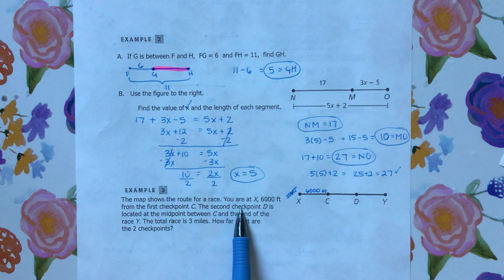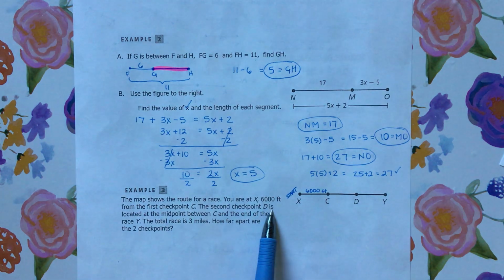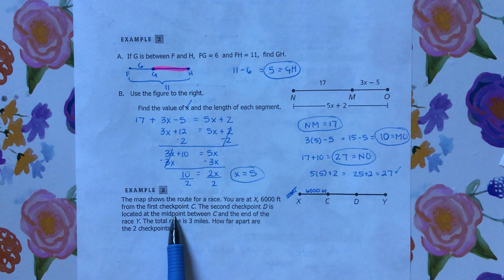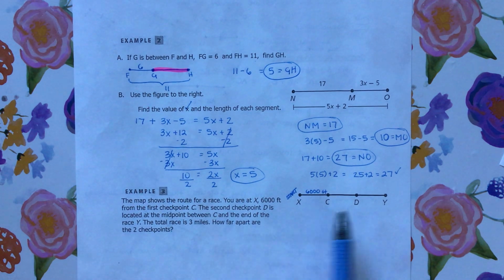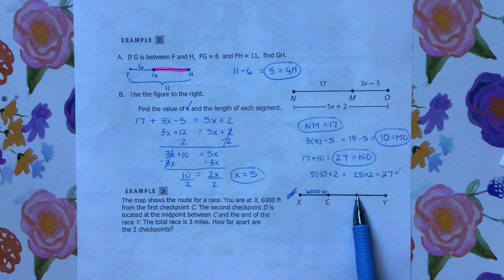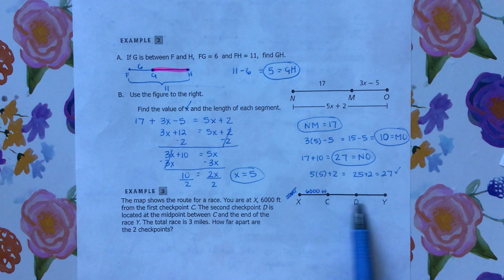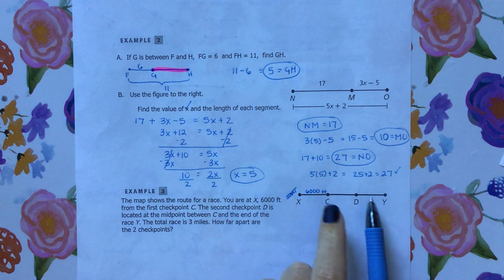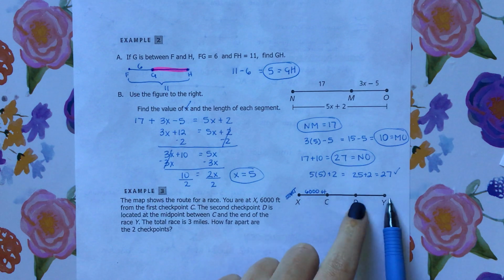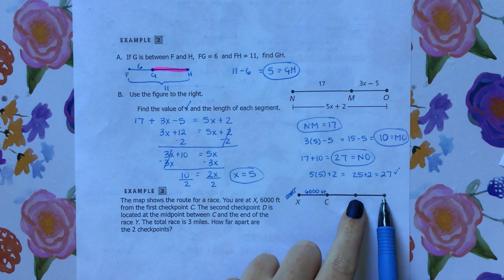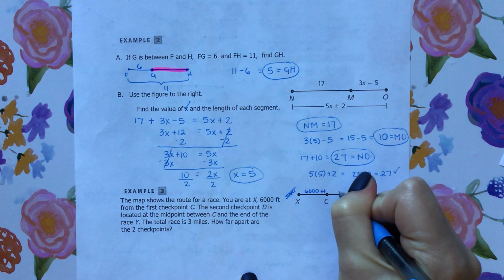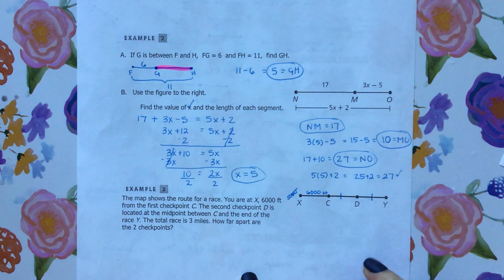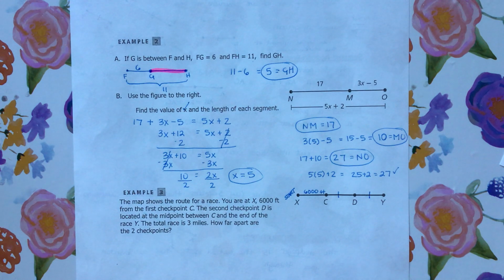It says the second checkpoint, D, is located at the midpoint between C and the end of the race, Y. So D is in the very center of C and Y, meaning that we now know that this small section and this small section are congruent to each other. Remember, congruent meaning the same value. So I am going to put a little symbol in there representing that they are congruent.